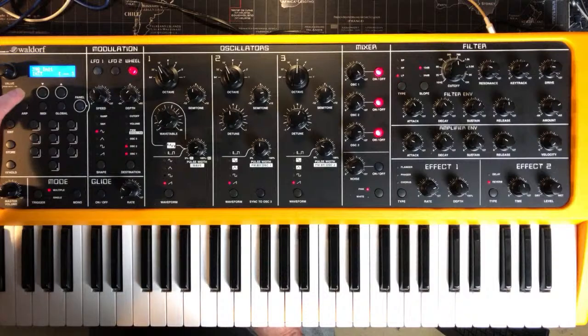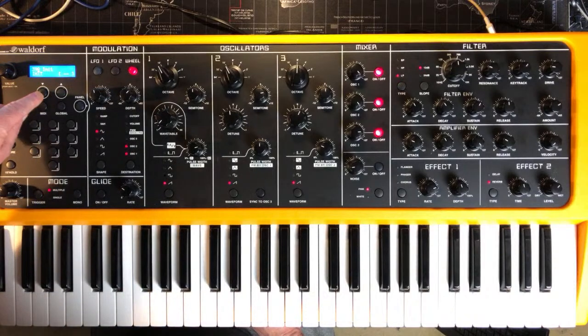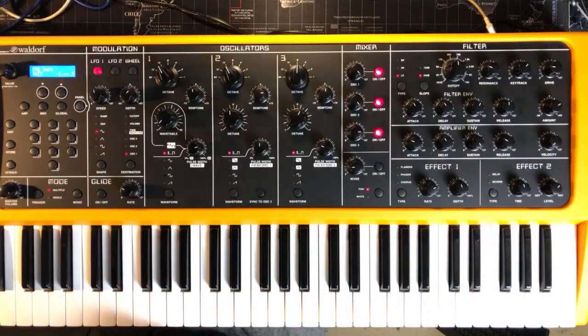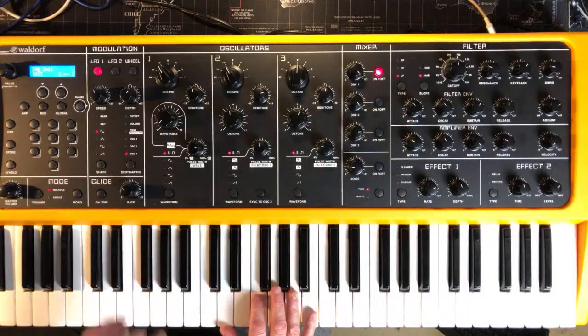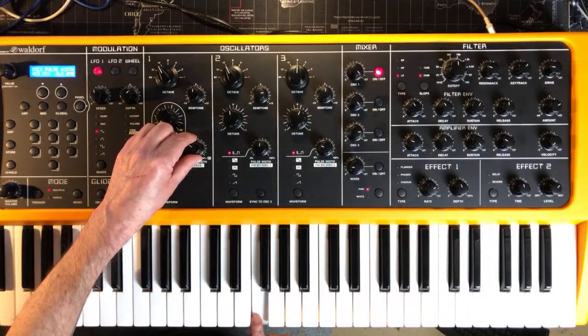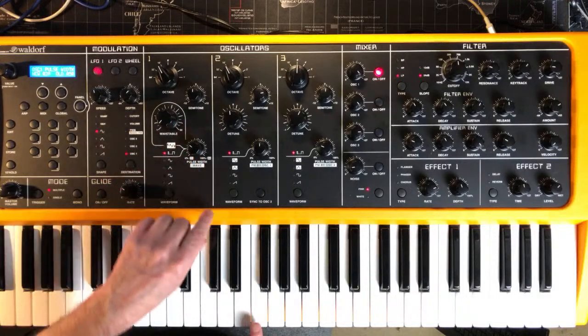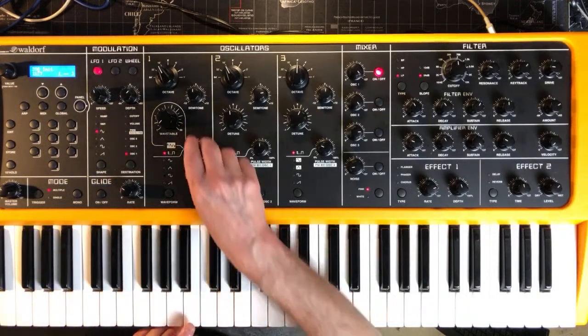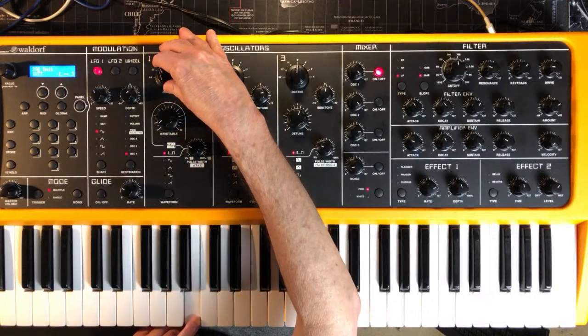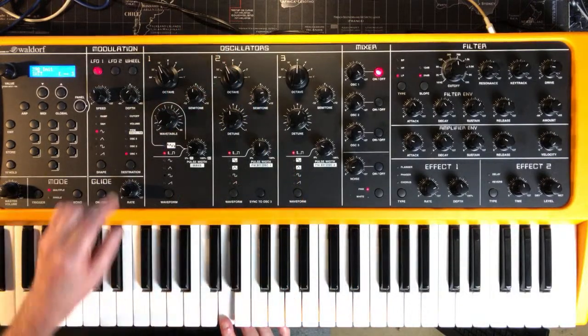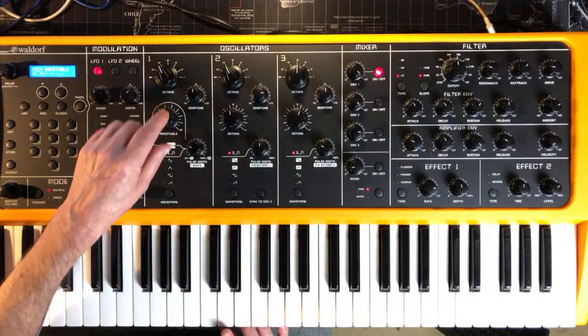Okay, let's do one more. I'll just reset that again. These are all similar sounds to what I've already got programmed in, so there's not really much point in me saving. I'm going to start with, not wavetables.